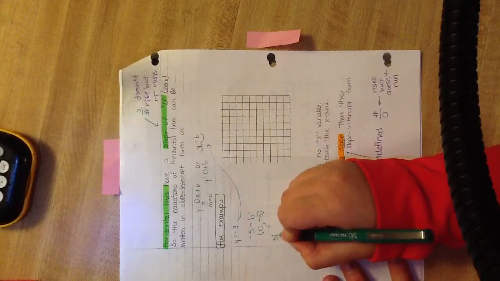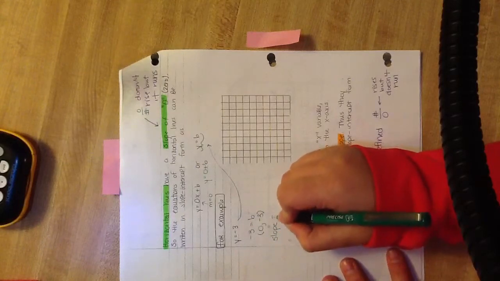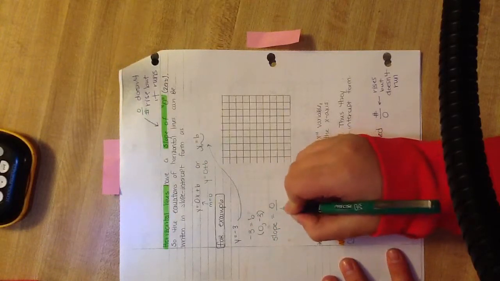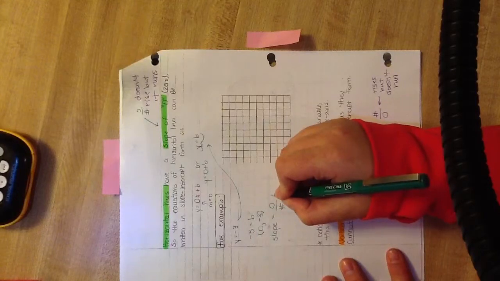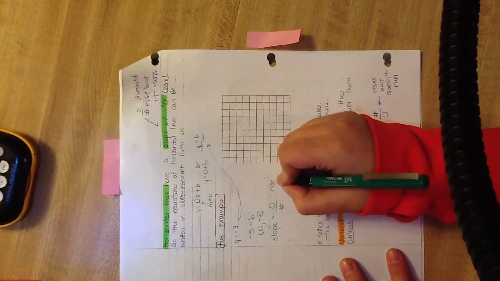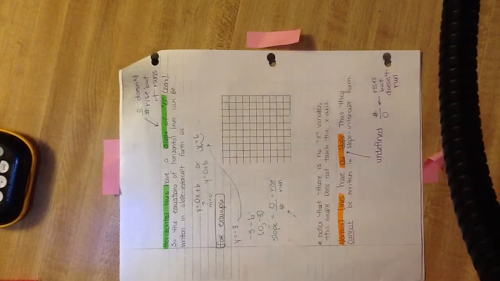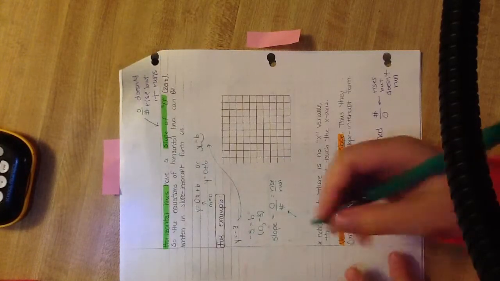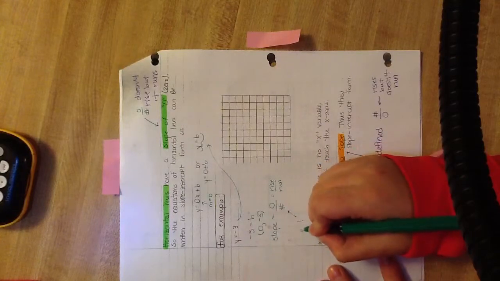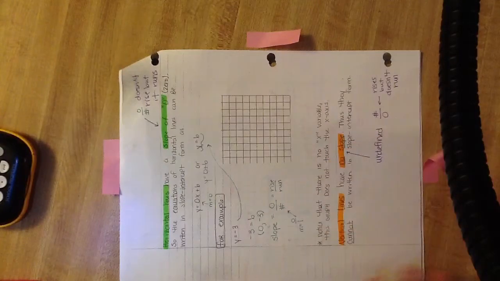And then my slope equals 0 over a number. So it's not rising, but it is running. I'm going to change that number to 1. You could choose whatever number you wanted because it's still going to have a slope of 0 no matter what you put underneath of that 0. I'm going to just go with 1 for our graph because it's kind of small.